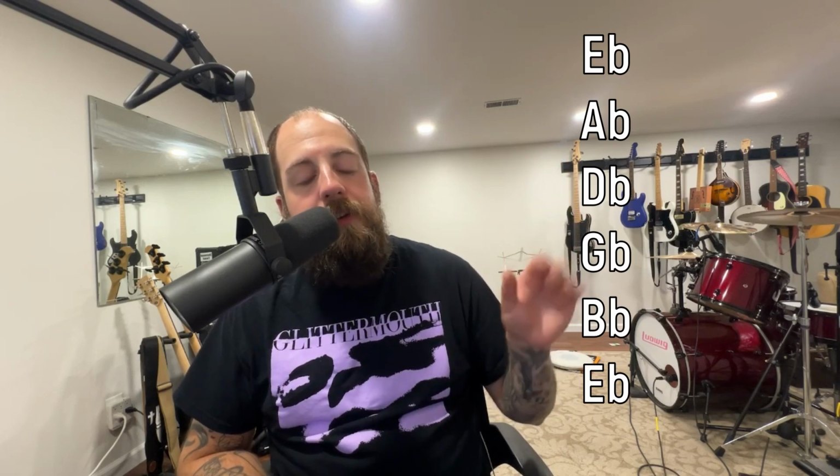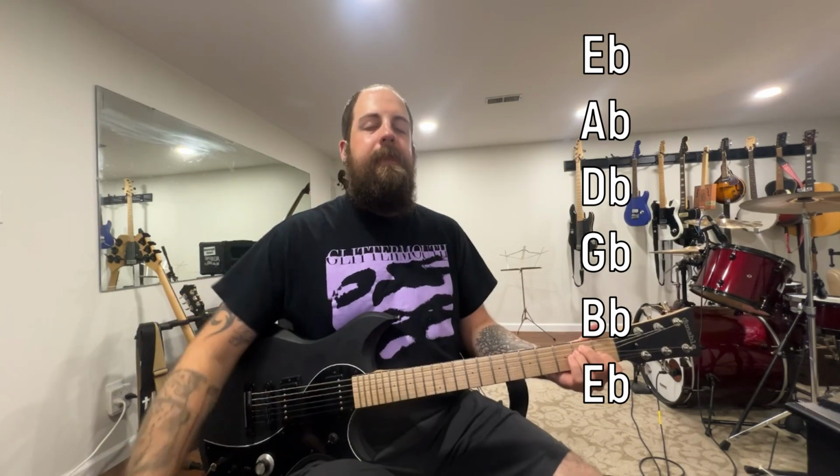One way is tuning your instrument down a semitone or a half step. So we go from E standard right here, and we take it down a half step, and that would become E flat standard, which sounds like this.